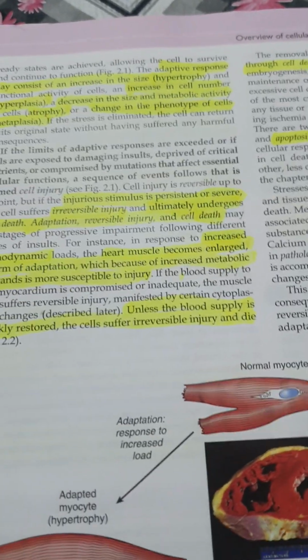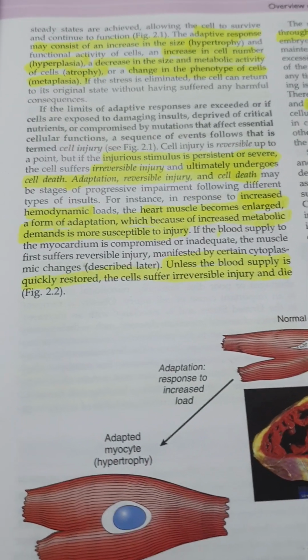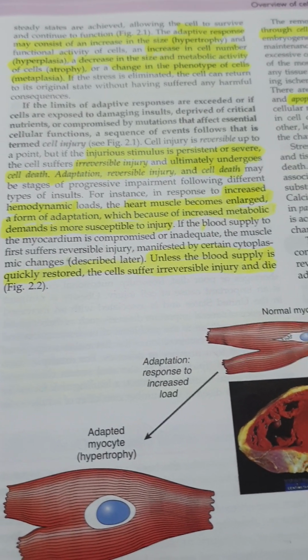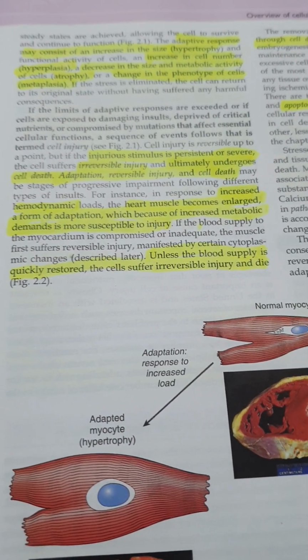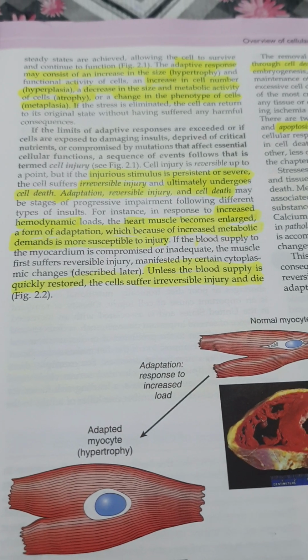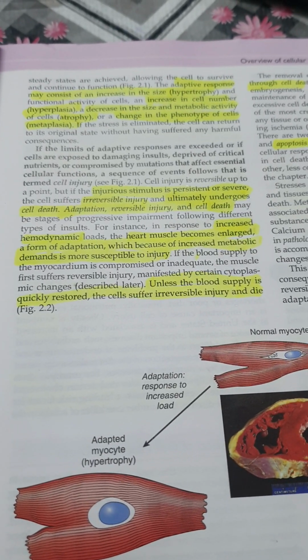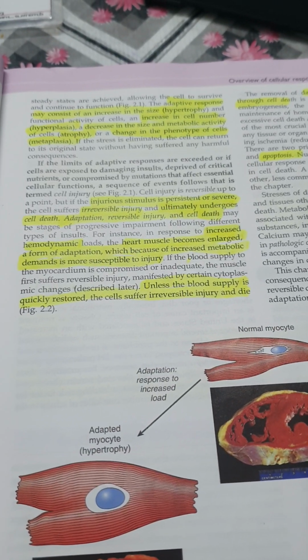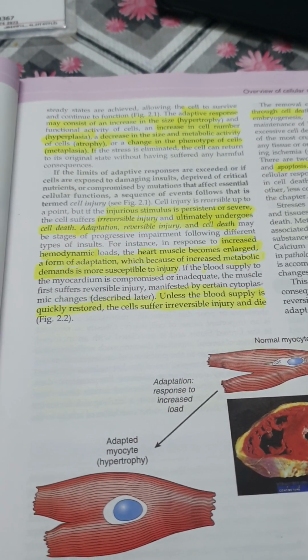Next, we will be discussing what an adaptive response is. An adaptive response may consist of hypertrophy. What is hypertrophy? It is an increase in size of a cell, and an increase in cell number is hyperplasia, and a decrease in size and metabolic activity of the cell is atrophy, as in aging, or a change in the phenotype of cells, that is metaplasia. We will see all this in detail.